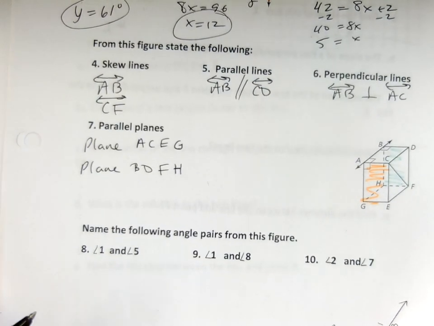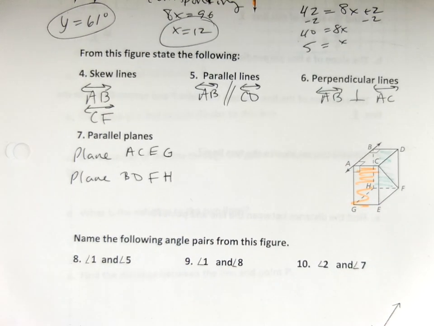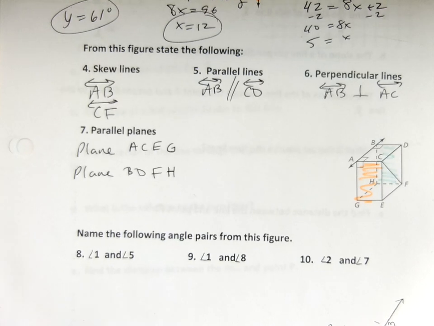How am I doing? That should be easy. Should be tomorrow, right? Everybody agree? Should be easy? I mean, you guys already know this stuff. You probably learned this stuff in middle school.